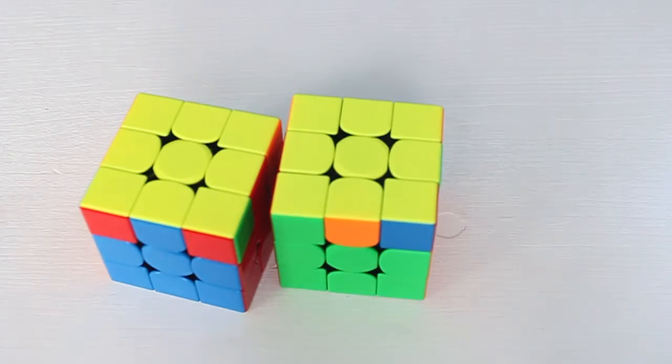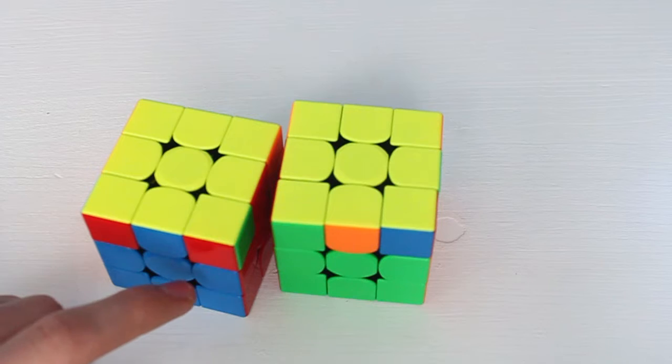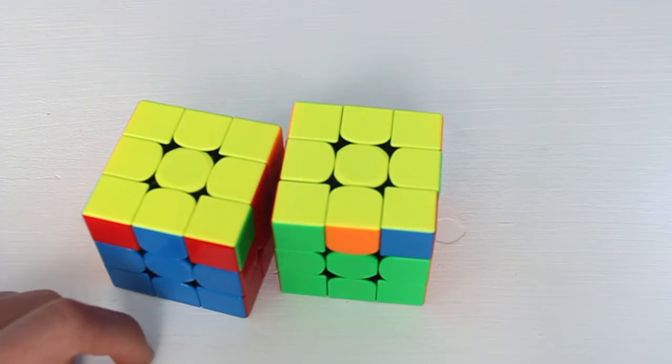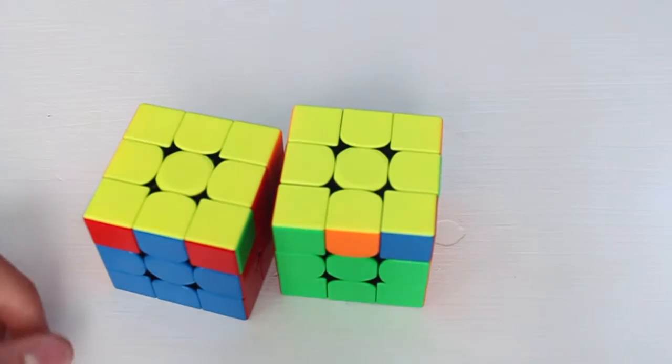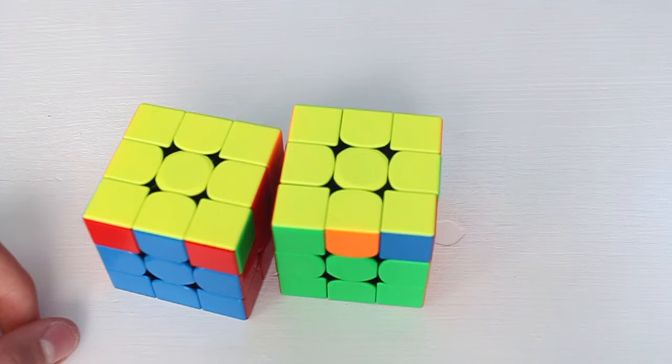Okay, so this is beginner PLL, which only has 6 algorithms instead of 21, which is good, because 21's a lot. It took me a month to learn, and this only took me like 3 to 4 days.